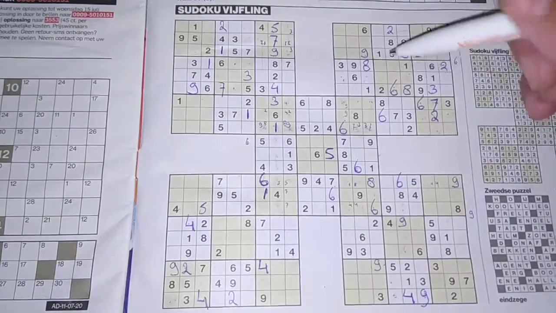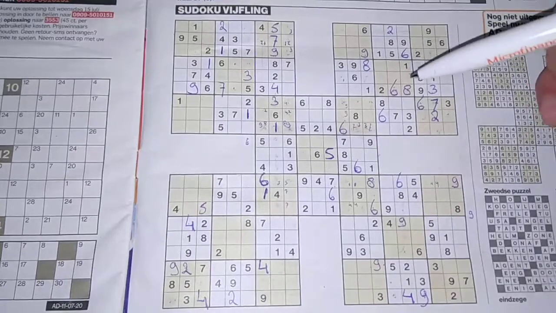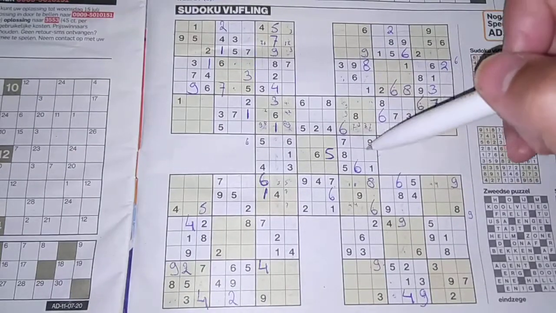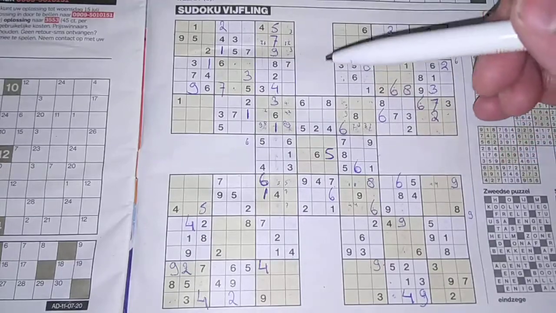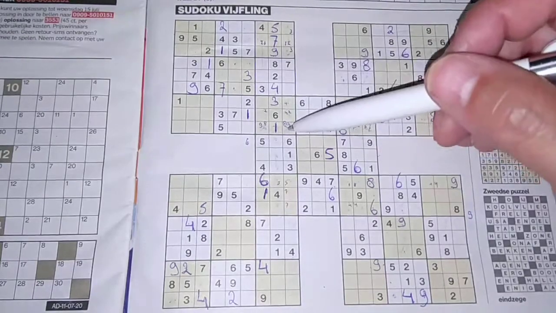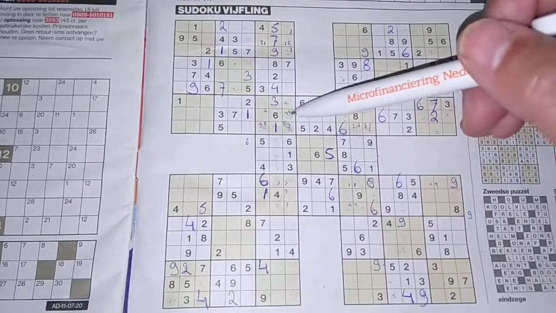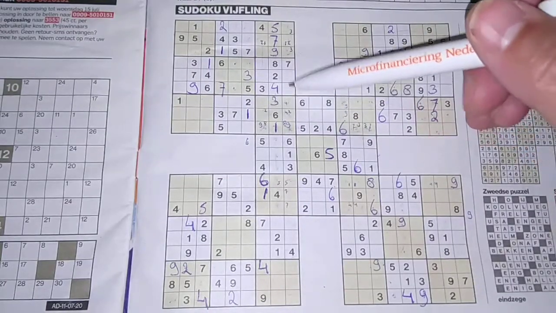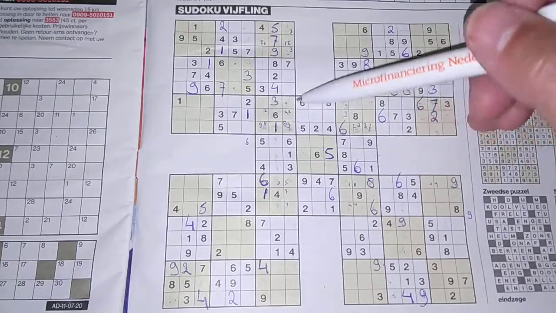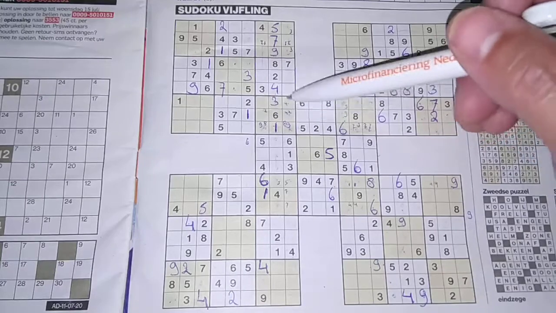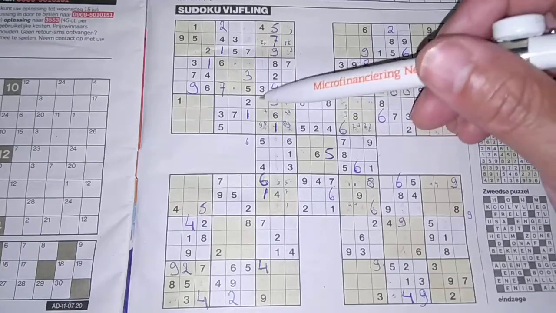I cannot fill this yet. Need to wait. 3 and a 7. 3. Okay. 8 and a 9. 2, 4. So the 5 is also missing here. 2, 4, 5, and the 7.